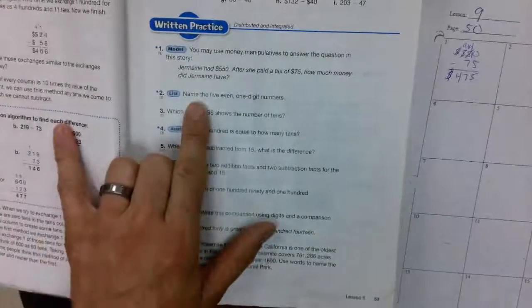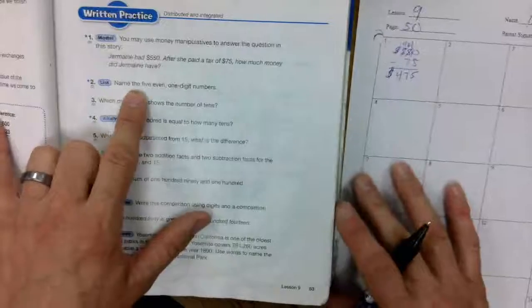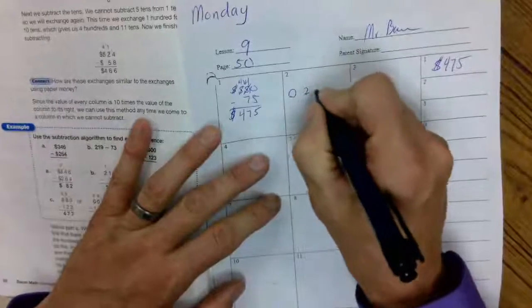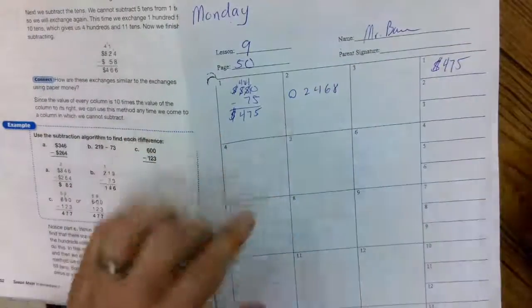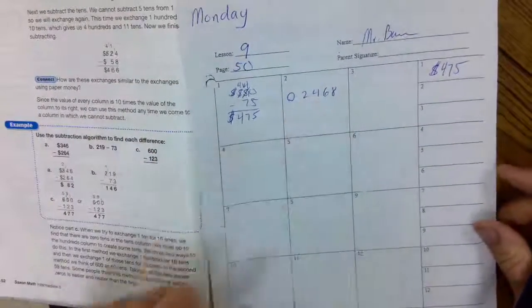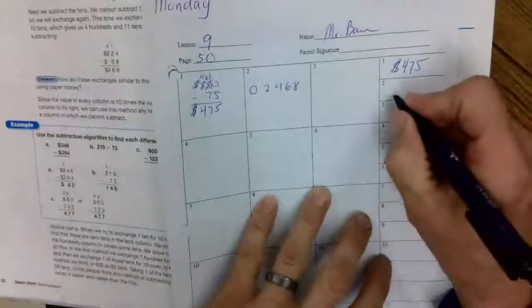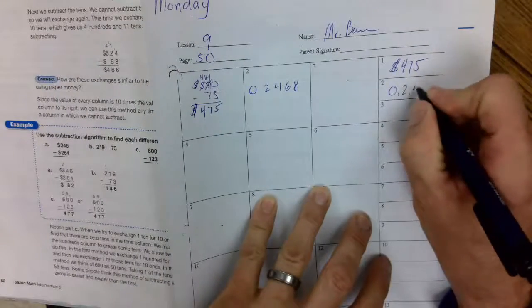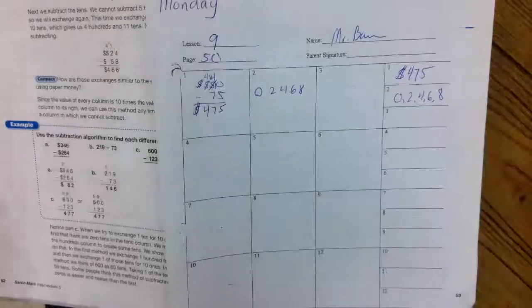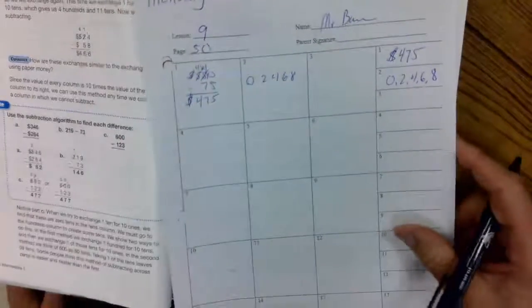Okay? Number 2, we've had for a long time now. I think you should be able to do it on your own. Name the 5 even one-digit numbers. Even. Starts with 0, 2, 4, 6, 8. Now, some people start with 2, 4, 6, 8, 10, but 10 is a 2-digit number. 0, 2, 4, 6, 8. So that was good old Mr. Saxon trying to trick us.